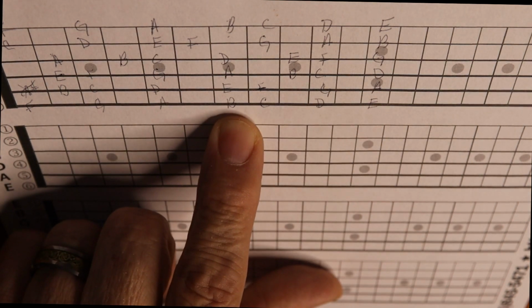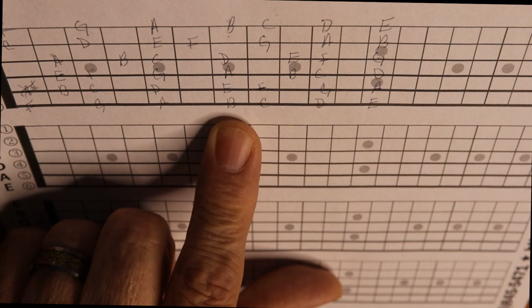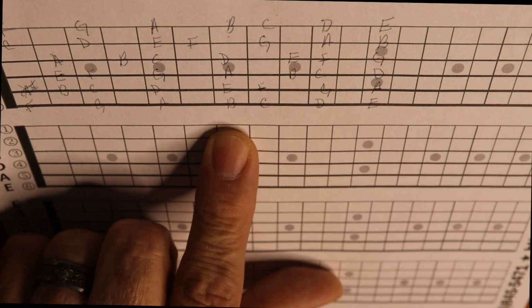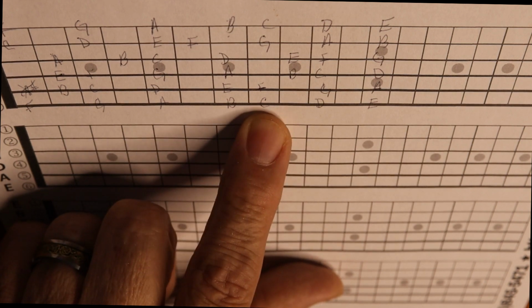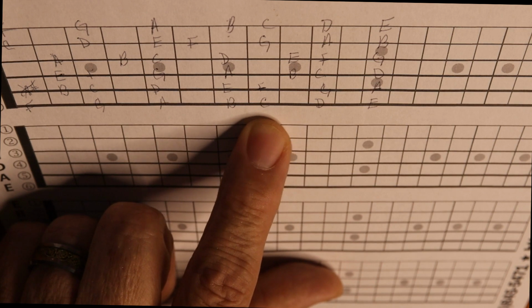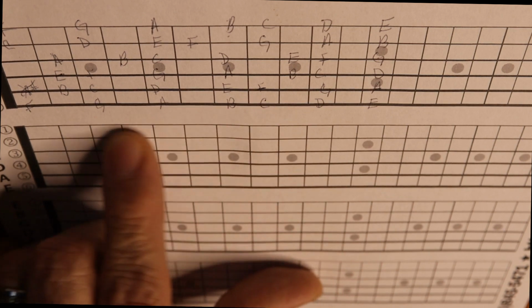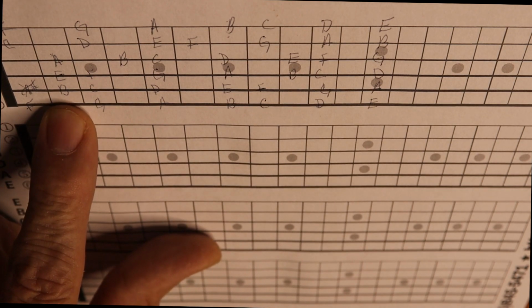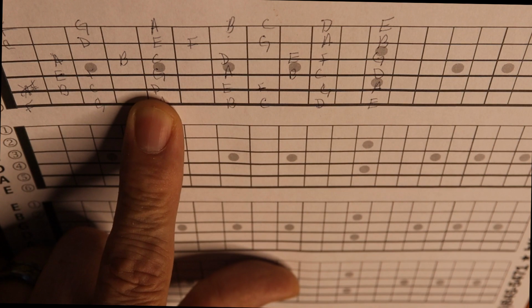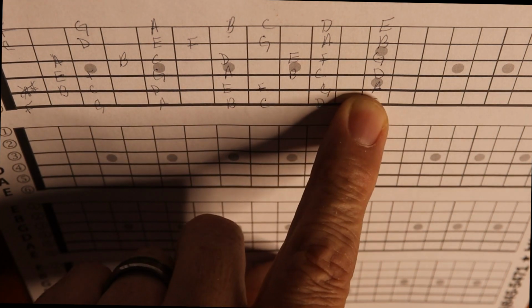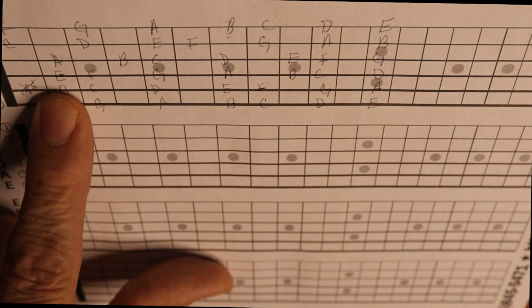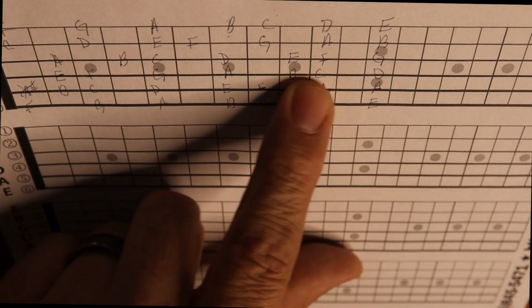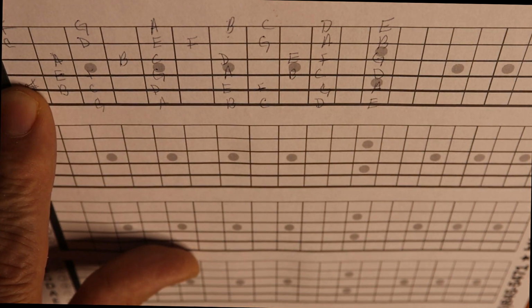Now there's no B sharp, and there's no E sharp. So what we have is B, C. There's just a half a step. B, C, E, and F. So on the next fifth string, we have B, C, D, E, F, G, A. And then following that, we got E, F, G, A, B, C, D on the fourth string.